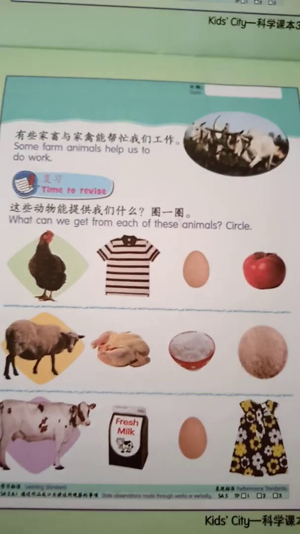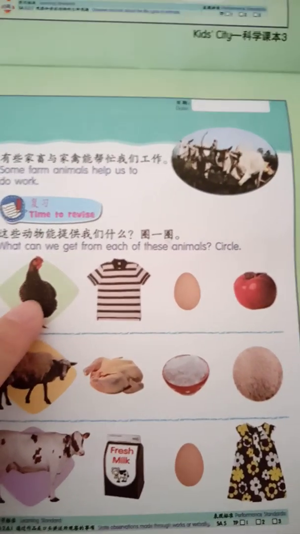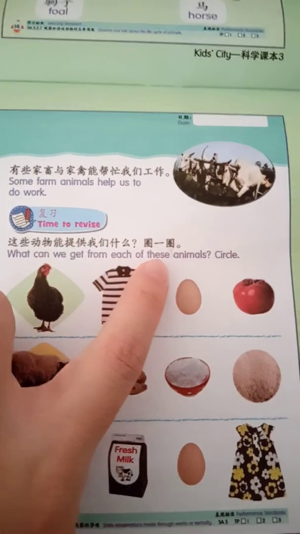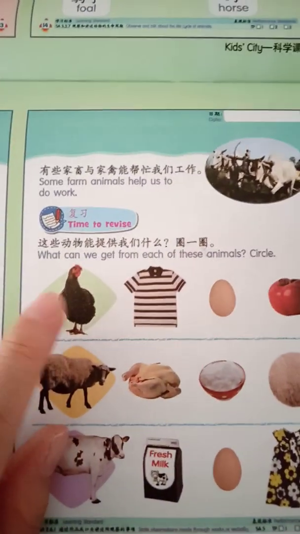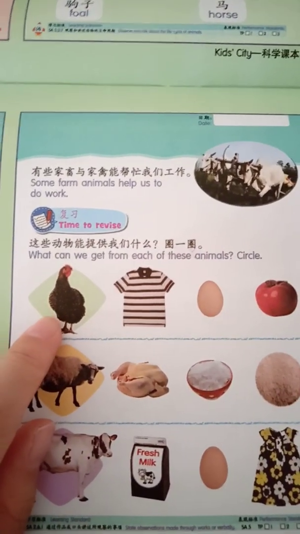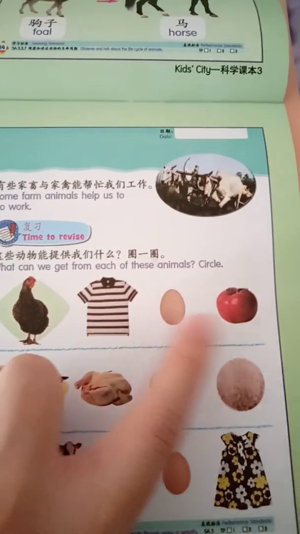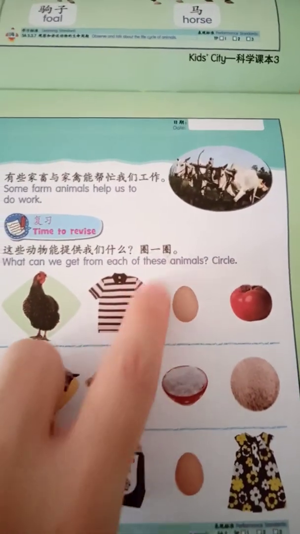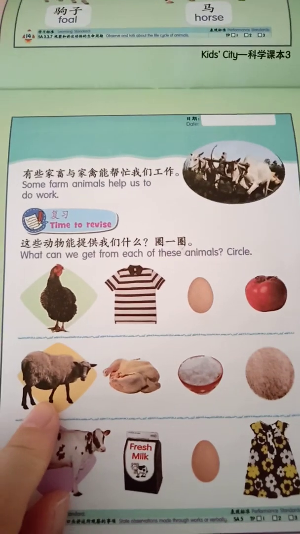Okay children, let's do some exercise here. What can we get from each of these animals? Circle. So this is a chicken. What can a chicken give us? This one, eggs. Okay, next one, sheep.